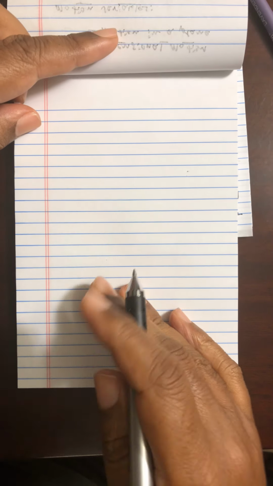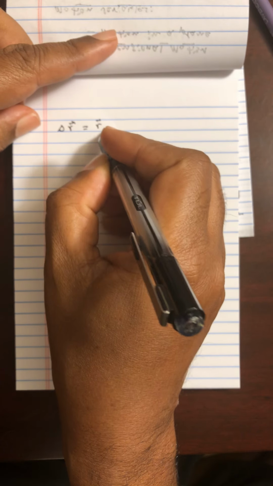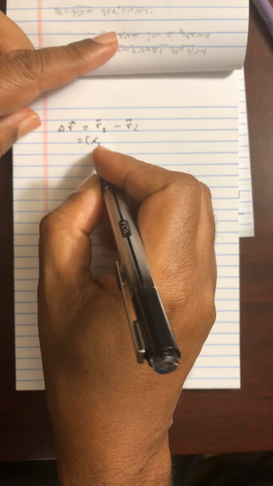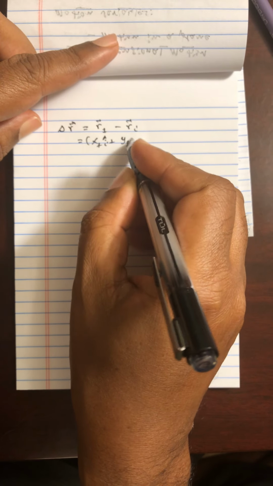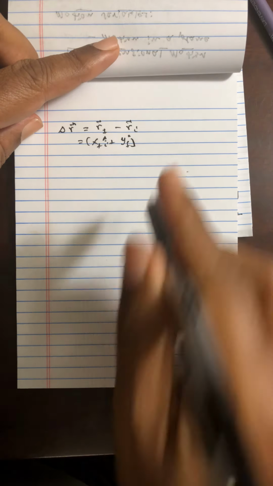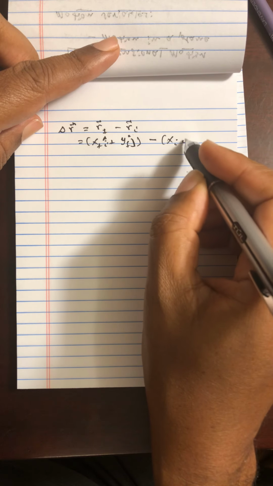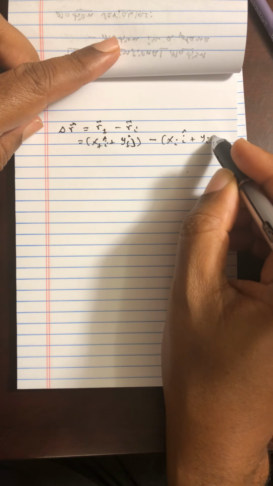So it follows that delta r equals rf minus ri, which means this is xf in the i direction plus yf in the j direction, minus xi in the i direction plus yi in the j direction.